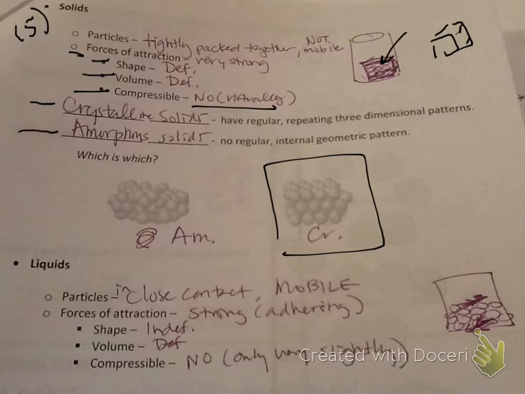The opposite of that is your amorphous solid. Now, you typically can't see through amorphous solids, or they're not shiny. Have you ever seen carbon powder? Probably have. It's more amorphous. But if you've ever seen a shiny carbon, oh, very crystalline, right? Like maybe a ring, like a diamond. So it all has to do with the packing. Amorphous solids have no regular internal geometry.